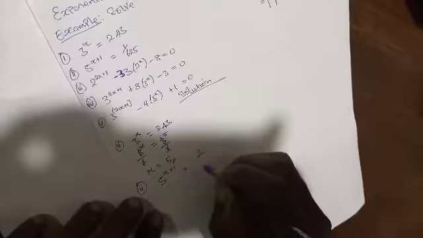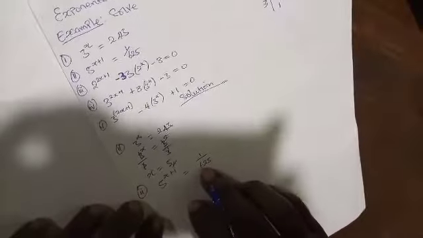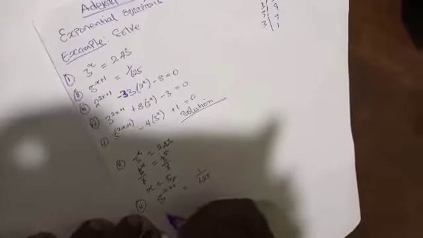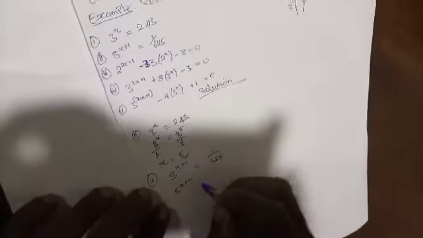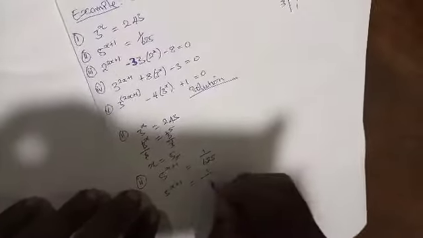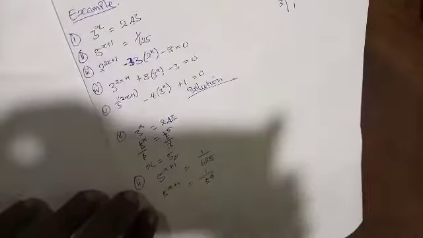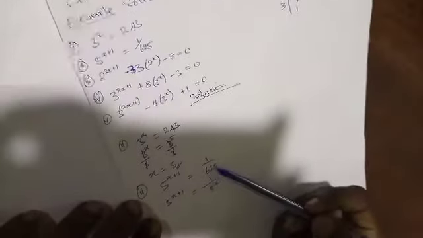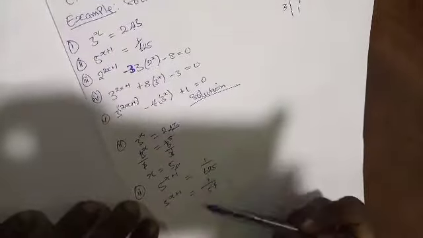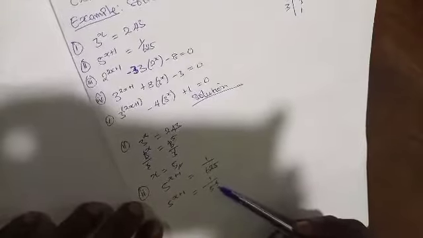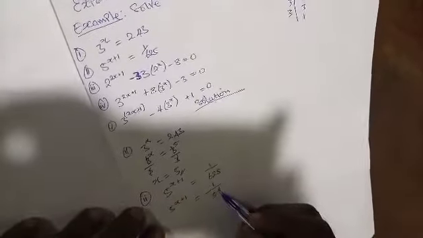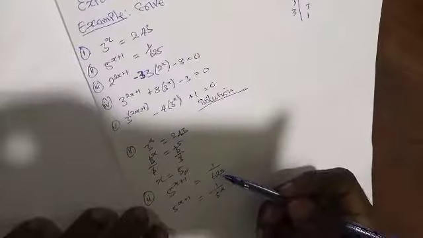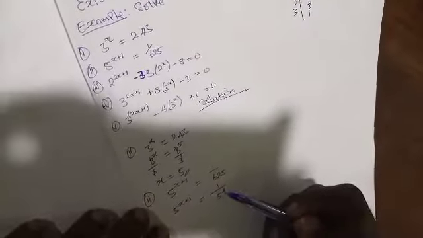Then solution 2: we have 5 raised to the power of x plus 1 is equal to 1 over 625. Here, 625 is the same as 5 raised to the power of 4, so x plus 1 is equal to 1 over 5 raised to the power of 4. When you try the same method, the smallest value that can go into this without remainder is 5, and when you try this, you get 5 raised to the power of 4.